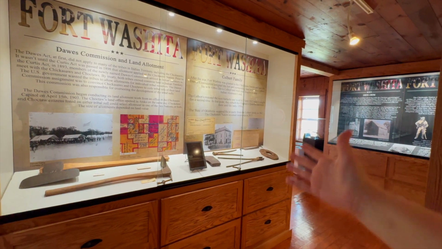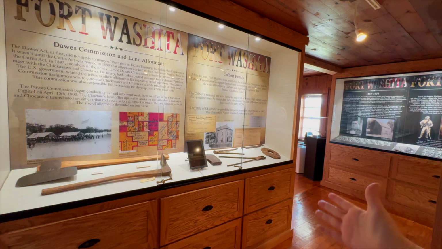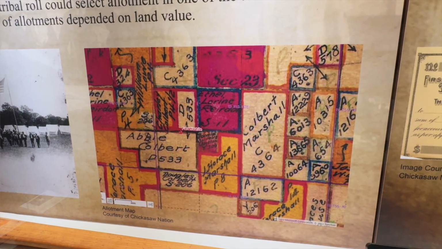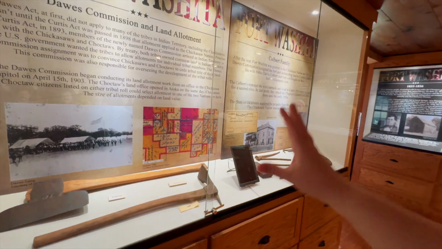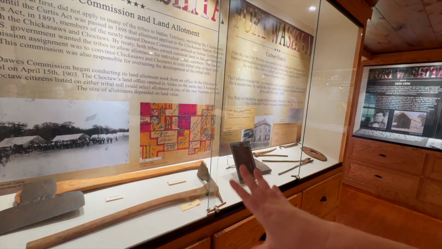The Dawes Commission's assignment was to convince Chickasaws and Choctaws to cede tribal titles to their land, and the Dawes Commission began conducting its land allotment work from the office in the Chickasaw capital on April 15th, 1903. Now, after the war, Fort Washita was kind of in that limbo territory because of its location. And so based on that, it was a part of the allotment process. Now, a family, Charles Colbert and his wife, ended up with this piece, and the Colberts restored the Western Barracks, and they lived in it until 1917.